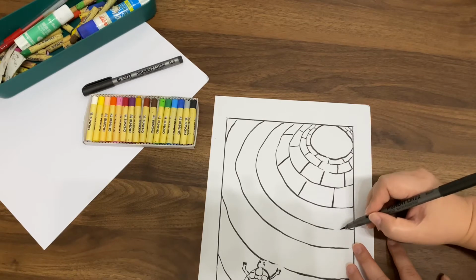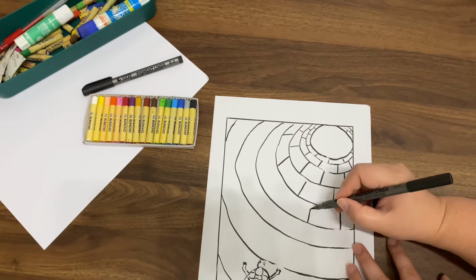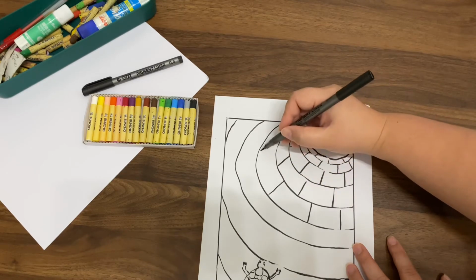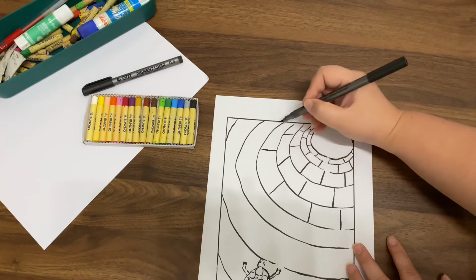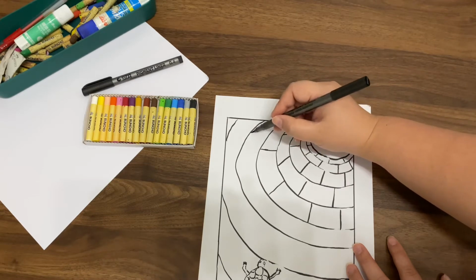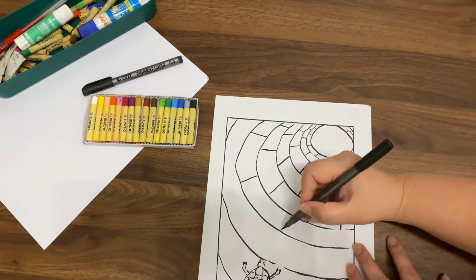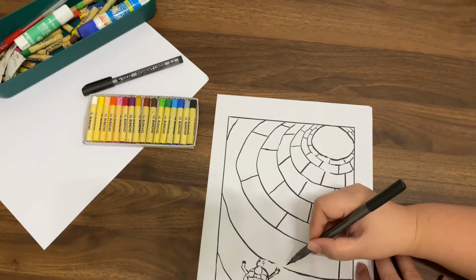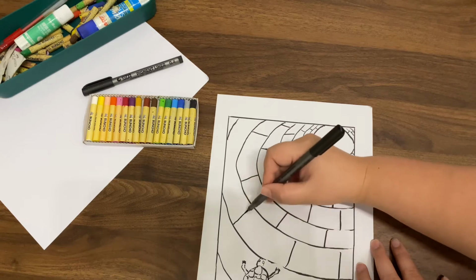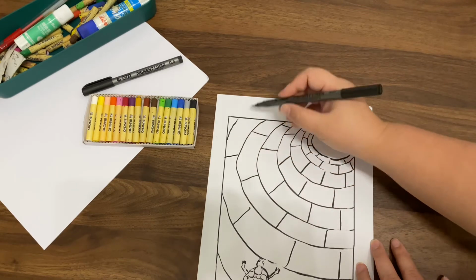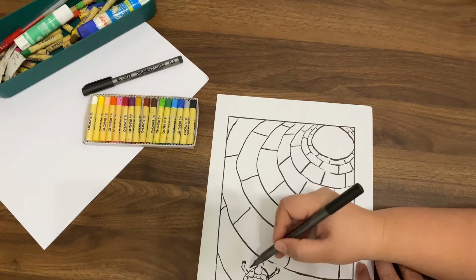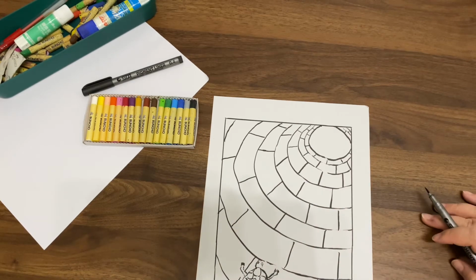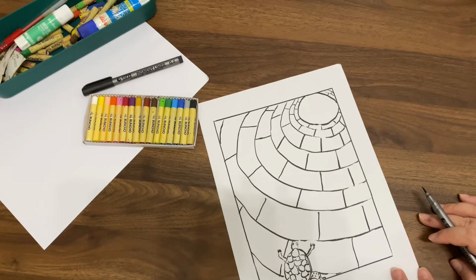There you go. And then I'm going to draw another line. You can see that the lines are getting bigger and bigger, right? It's more further apart. There you go. And you can even put some shadow or shading next to each of these brick lines to make it look even more realistic. Okay, so that's it.